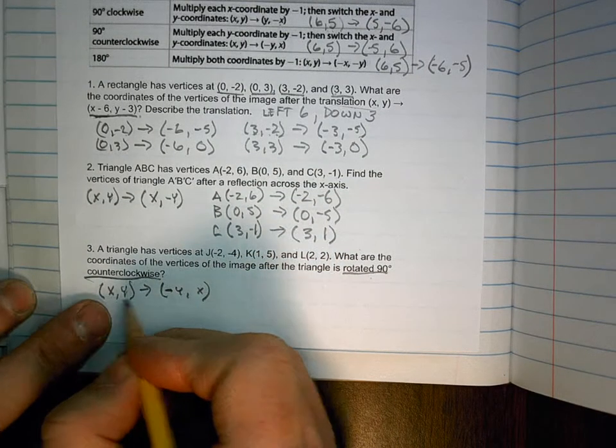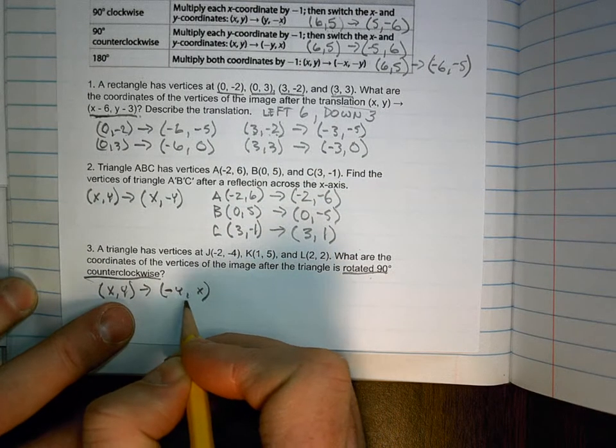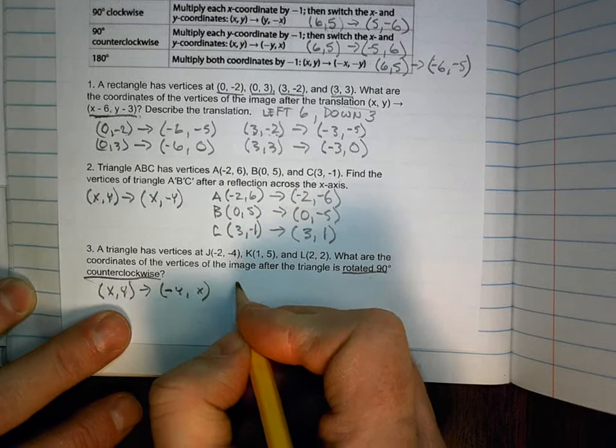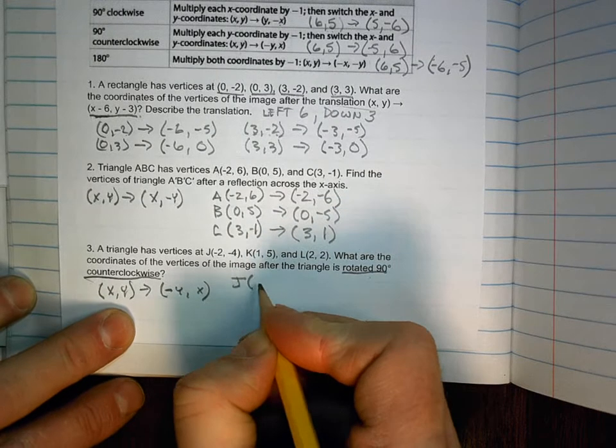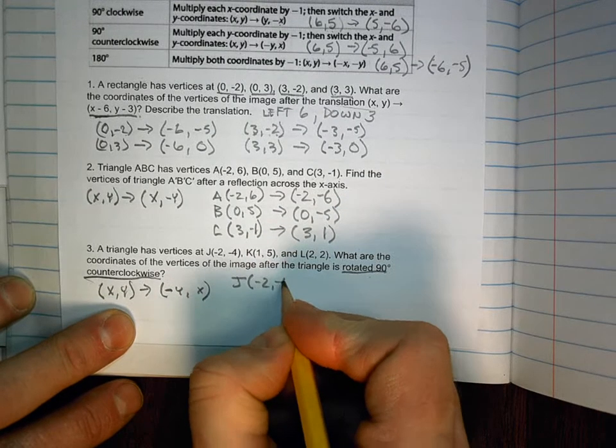All right, so when we convert, our new coordinates will be -y comma x. So let's start with J. J is -2 comma -4.